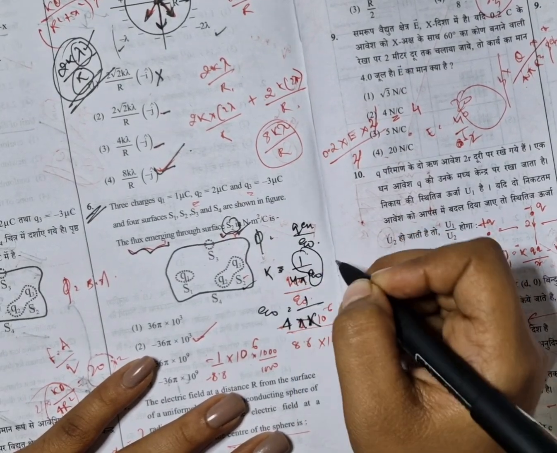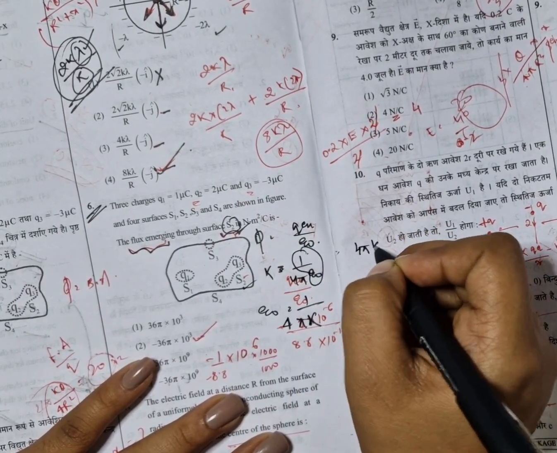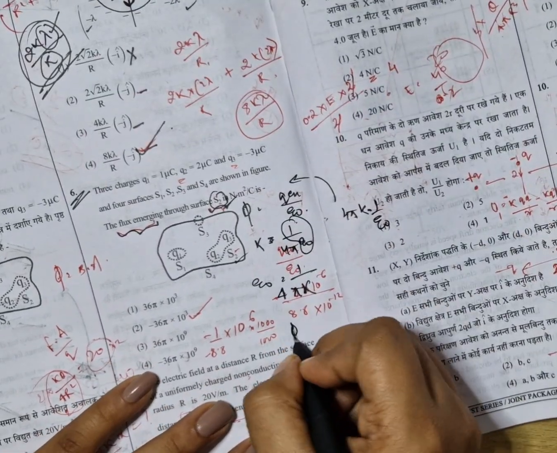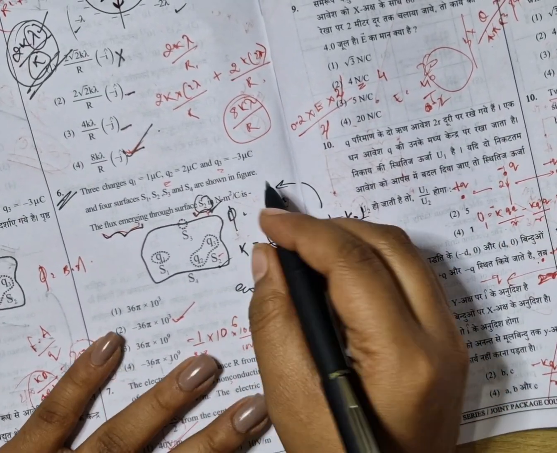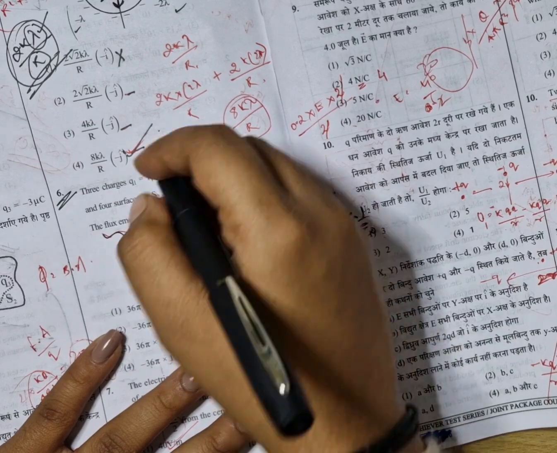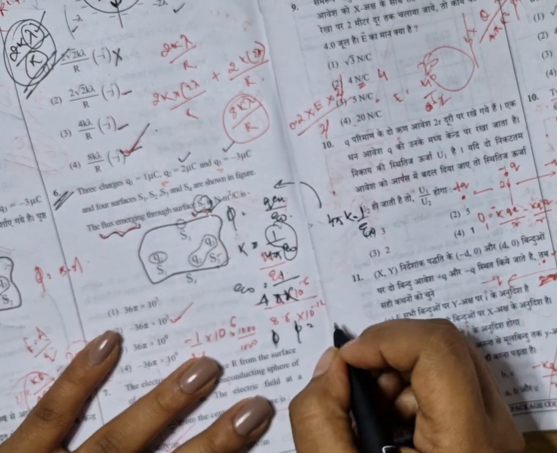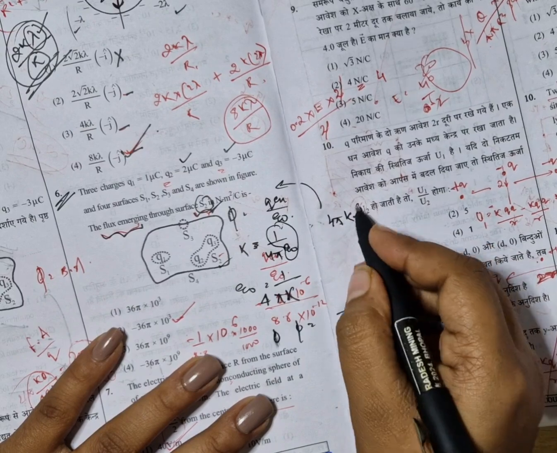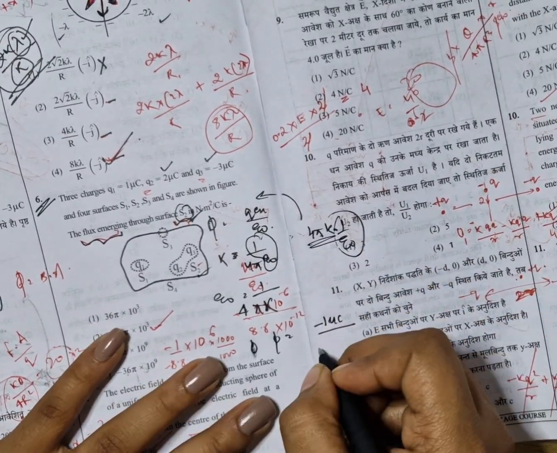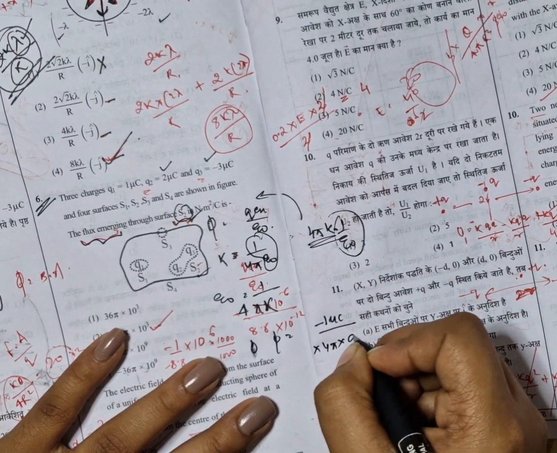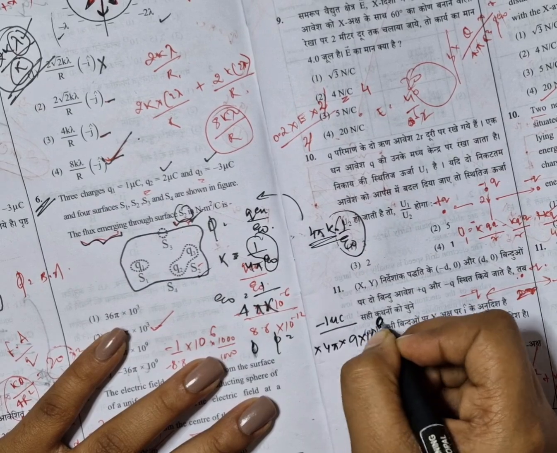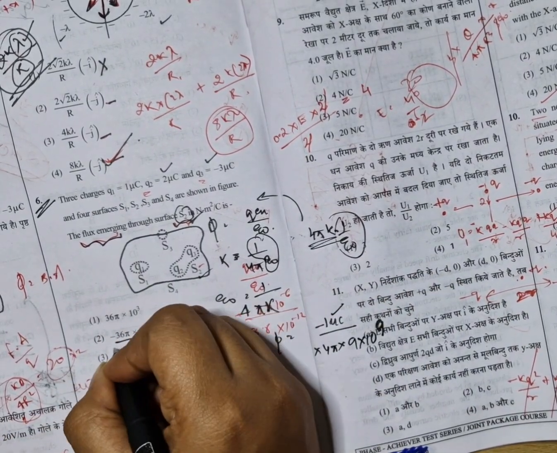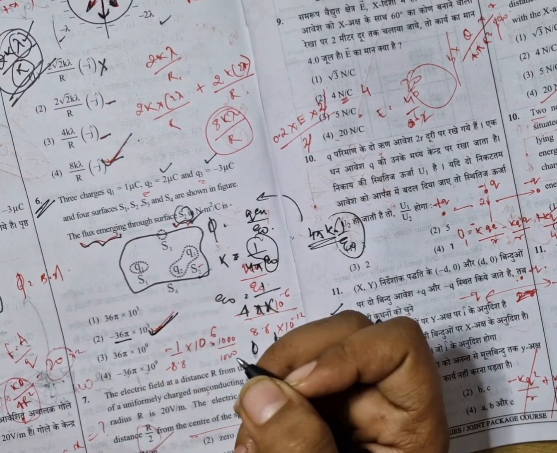And 1 upon epsilon naught will be 4 pi k. So we'll put the value over here. So phi comes as q enclosed, which is q2 plus q3. q2 is 2, q3 is minus 3, so it will become minus 1 microcoulomb, and 1 by epsilon naught is given as 4 pi k, so 4 pi into k, which is 9 into 10 to the power 9. Microcoulomb will be converted into coulomb, and the answer will be minus 36 pi into 10 to the power 3.